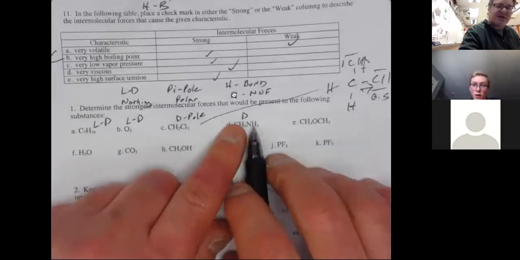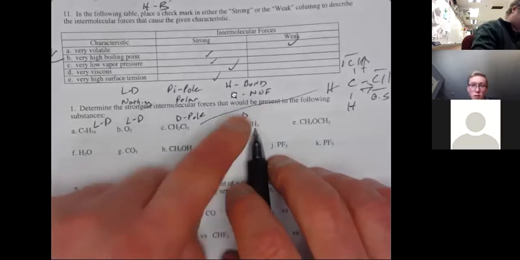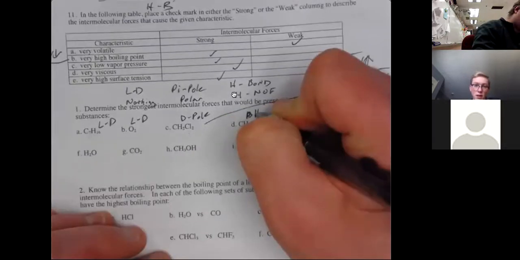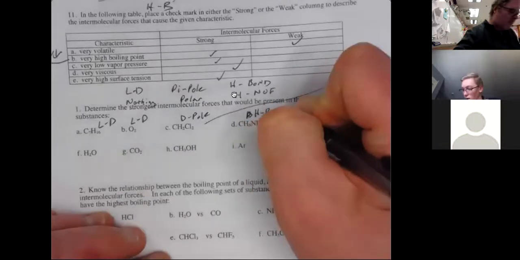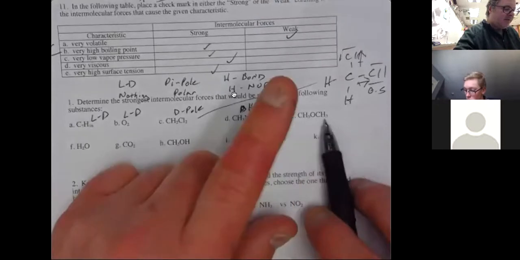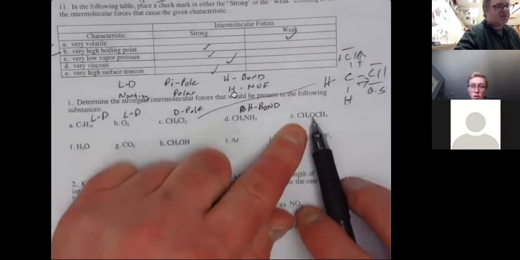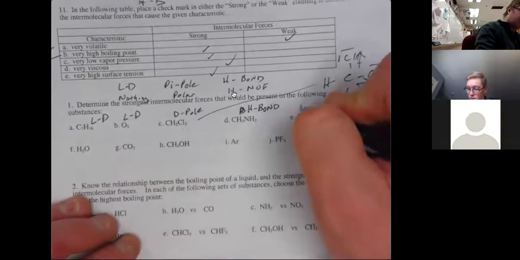I almost passed it up. Since this nitrogen is attached to this hydrogen, what else does it have? It has hydrogen bonding. Since hydrogen bonding is stronger, okay. Yeah, we're just looking for the strongest. Here, this is an ether, so these oxygens are not attached to hydrogen. So this is only dipole.